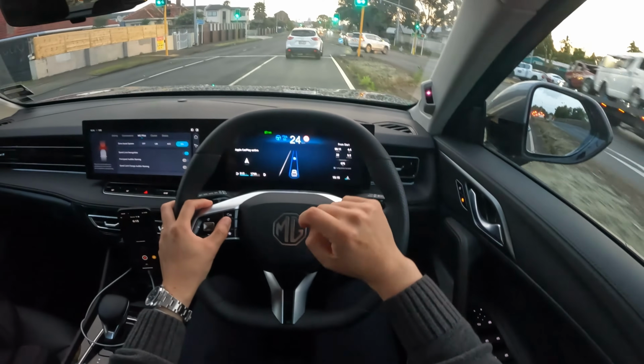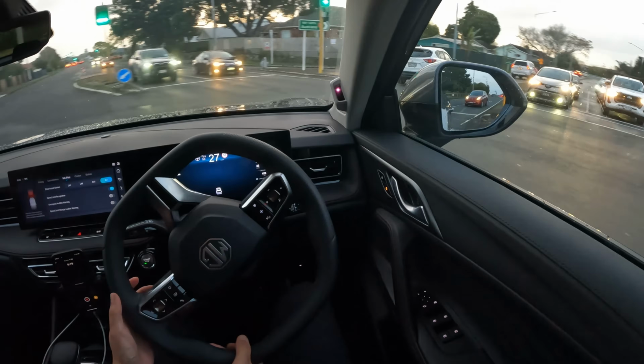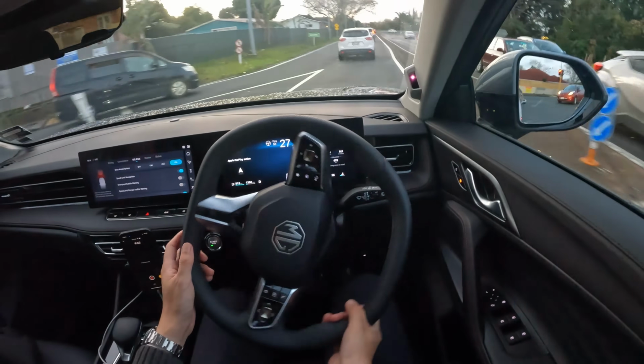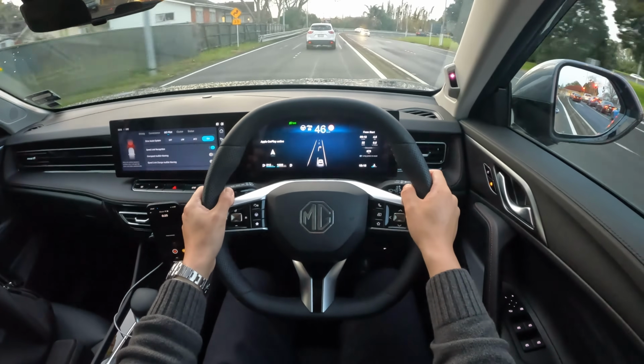As this is going to be a turn, I'm going to disengage by pressing the cruise button to go around this corner first, before you go on the motorway to re-engage again.